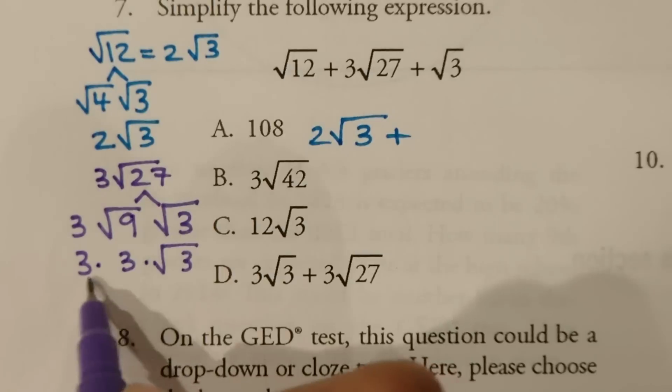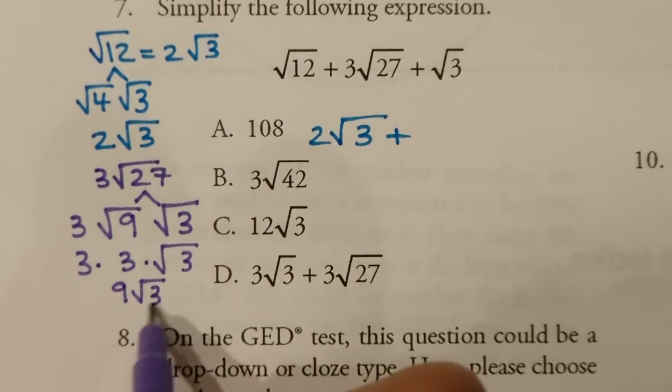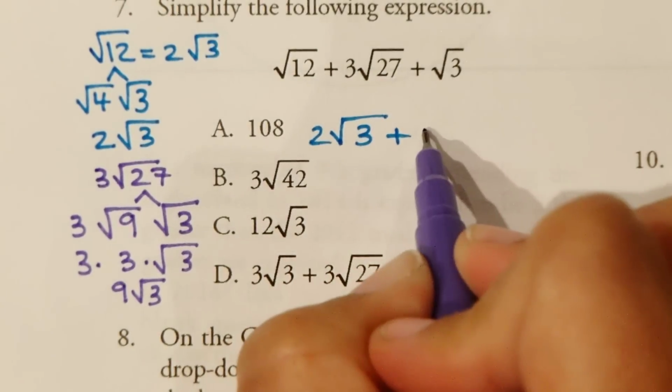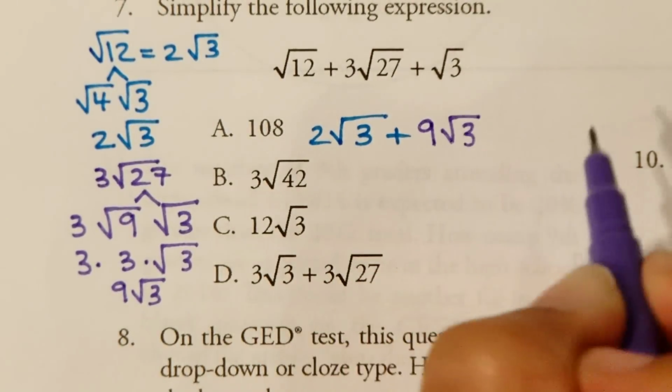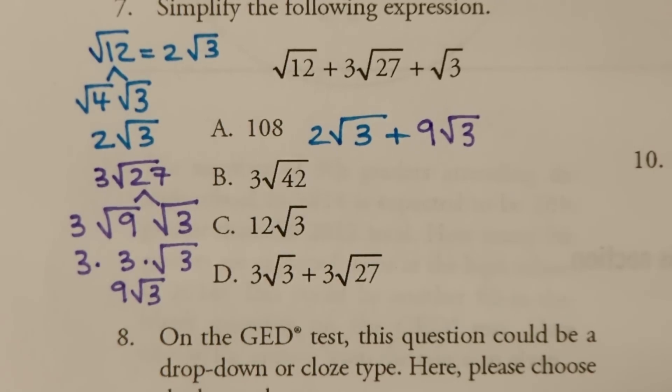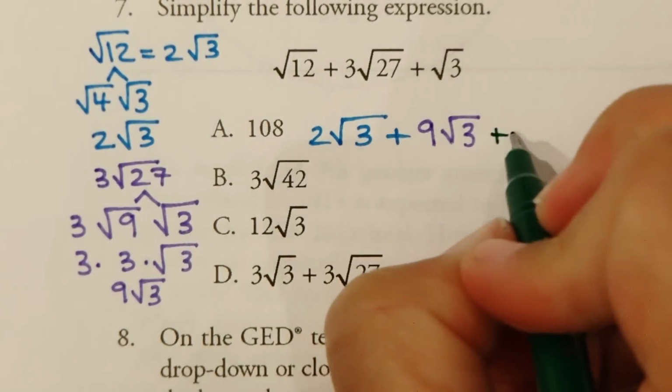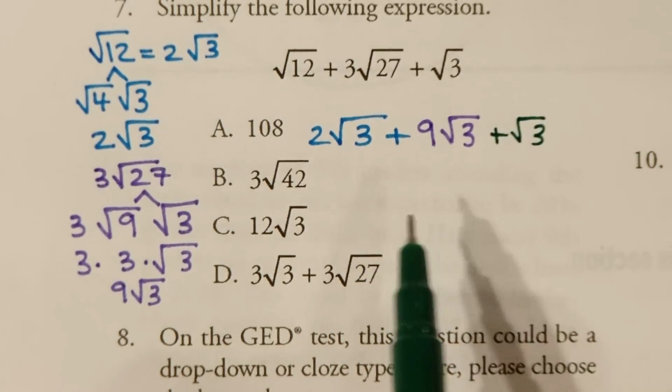So altogether, 3 times 3 is 9, and we have the square root of 3 there. So now we can substitute in 9 square root 3 for 3 root 27. And then this next one here, just the square root of 3. So we don't have to do any simplifying. So plus square root 3.